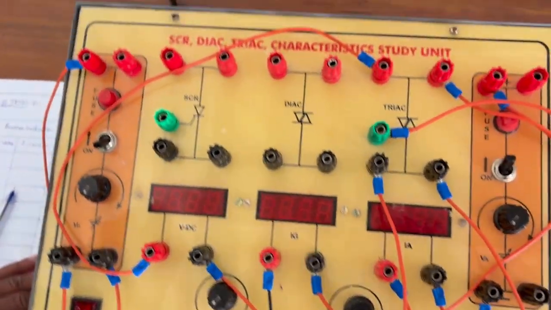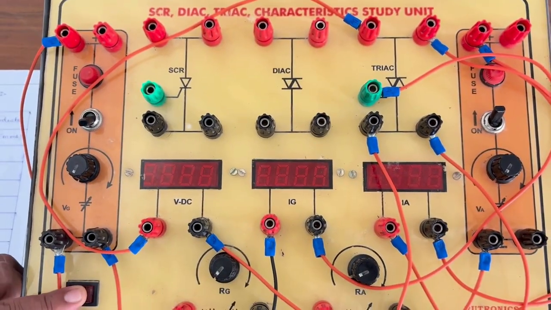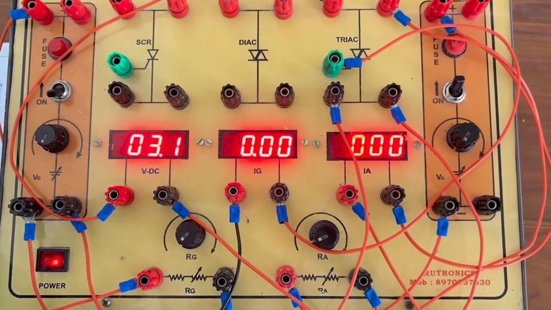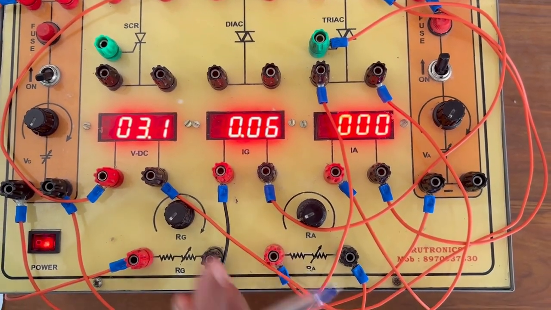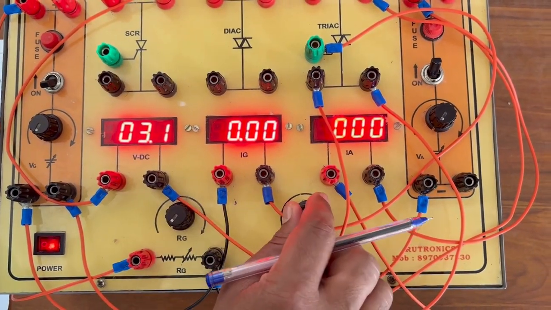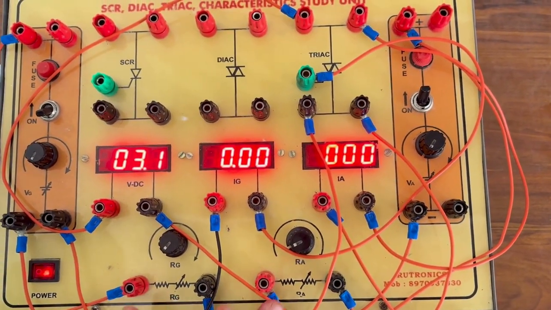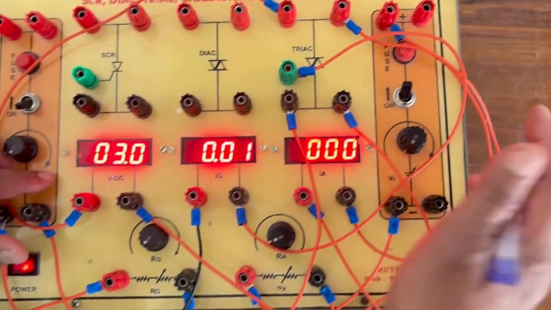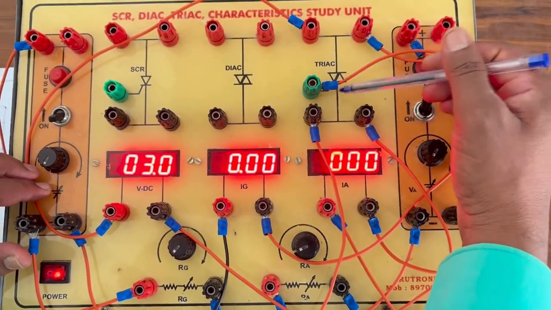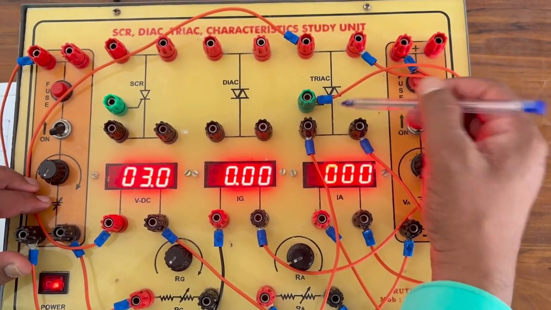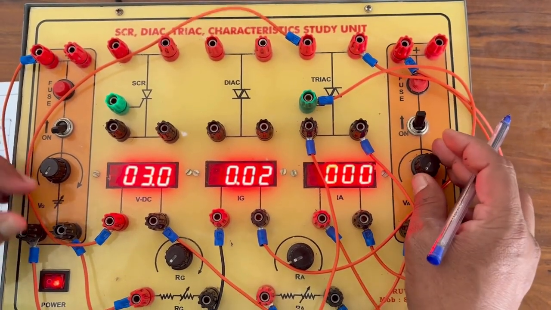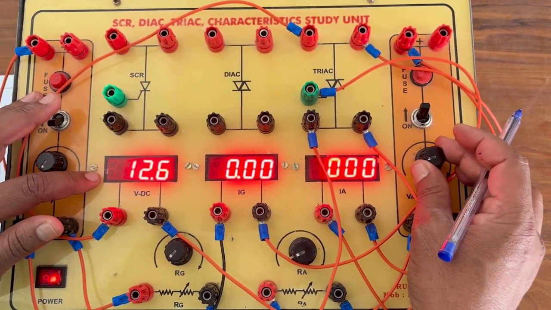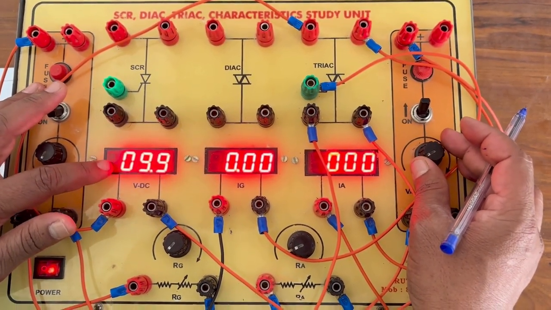So this is the TRIAC unit. We need to turn on the unit first. Once we turn on the unit, we have to keep the gate resistance and the anode resistance at the minimum position. After setting them at minimum, we need to set the voltage between MT2 and MT1 of the TRIAC. So this is MT2 and MT1. The MT2-MT1 voltage should be set to 10 volts.